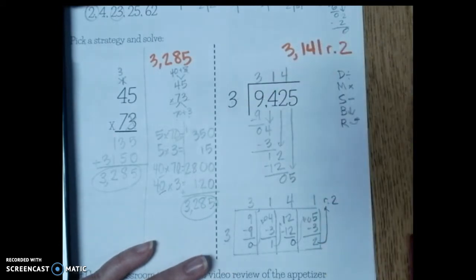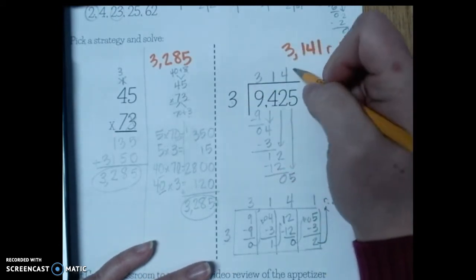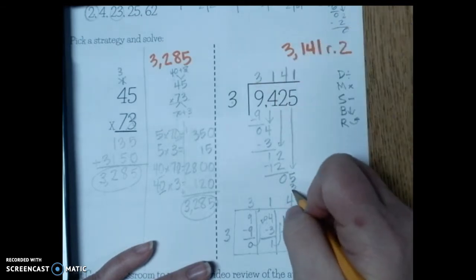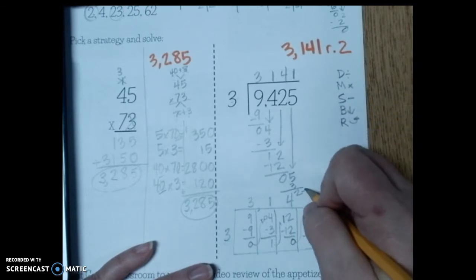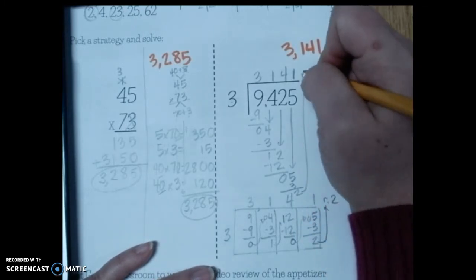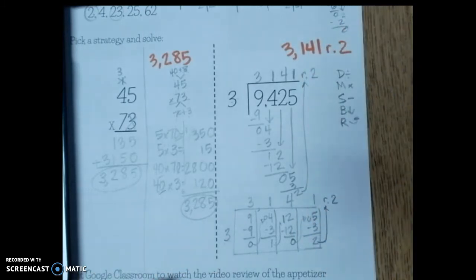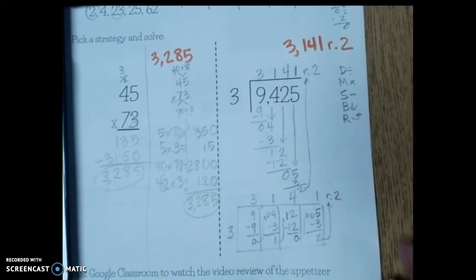3 asks 5 how many groups of 3 we can make, and 5 says 1. 1 times 3 is 3, and I'm running out of room. When I subtract, I get 2. Since there's nothing else to bring down, this goes straight up to become my remainder of 2. So I still got 3,141 with a remainder of 2.